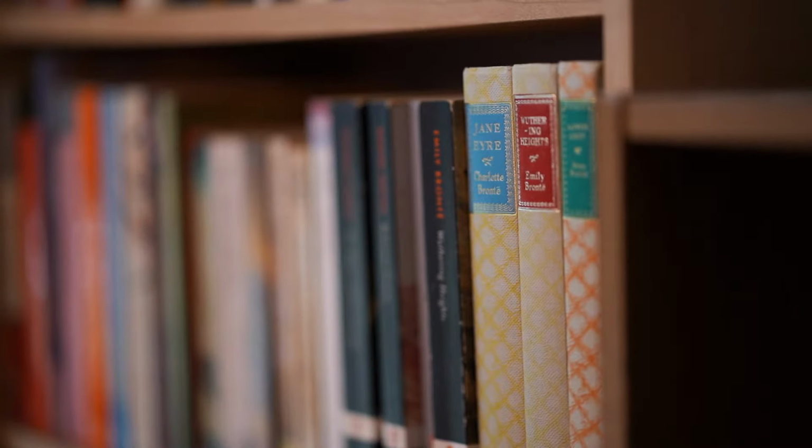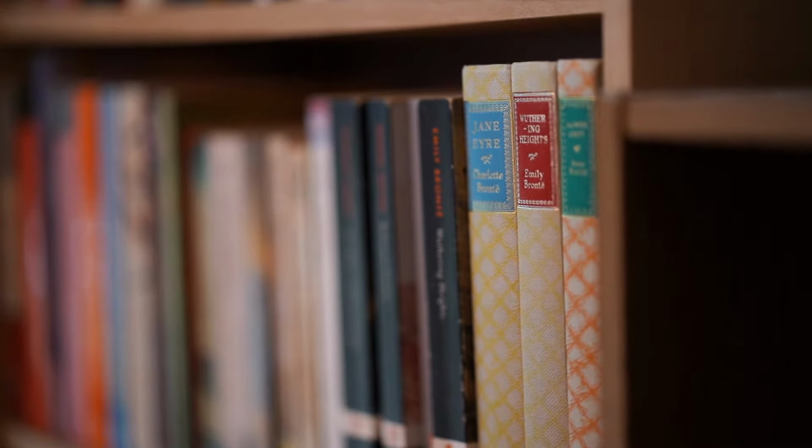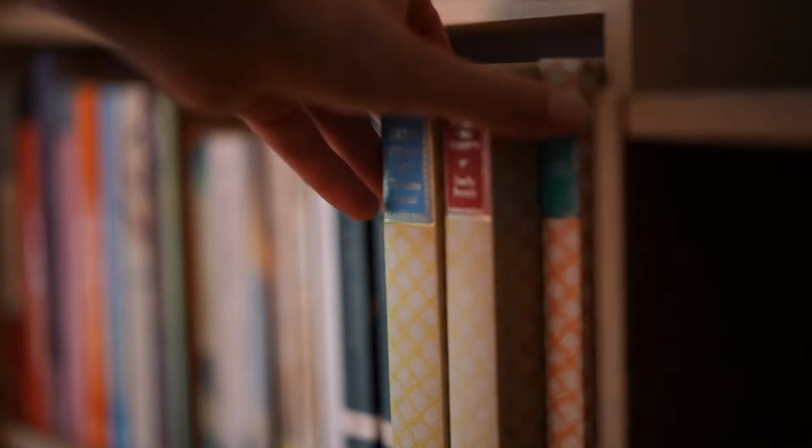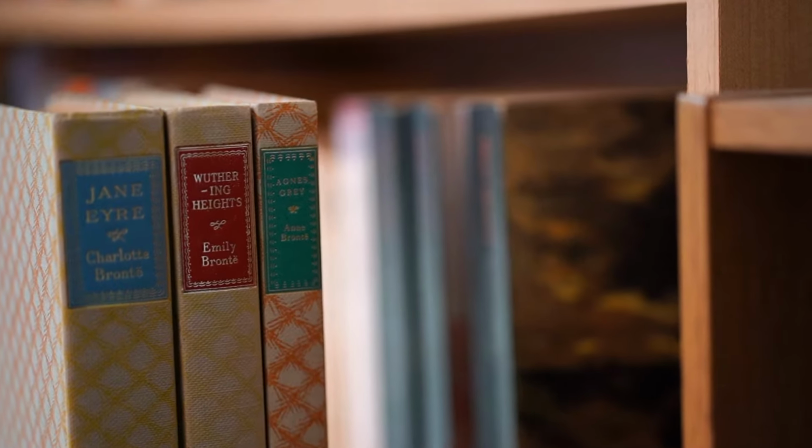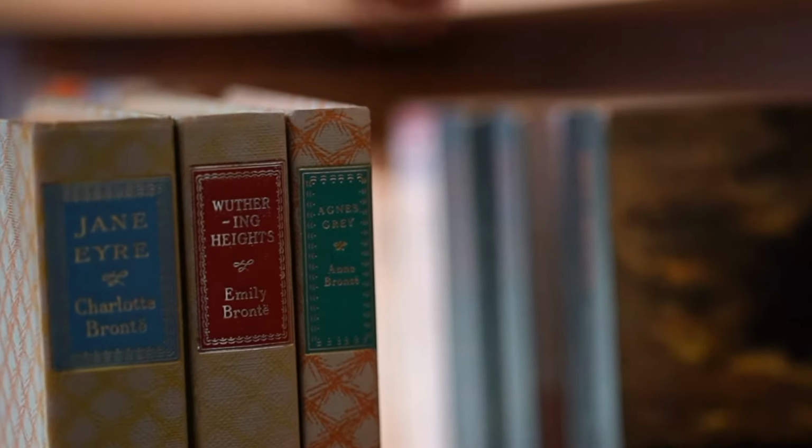Wuthering Heights by Emily Bronte. The Bronte sisters are extremely unique in world literature. Charlotte, Emily, and Anne were great novelists. Charlotte's Jane Eyre is also an important English novel, but I chose Wuthering Heights to represent the amazing family.